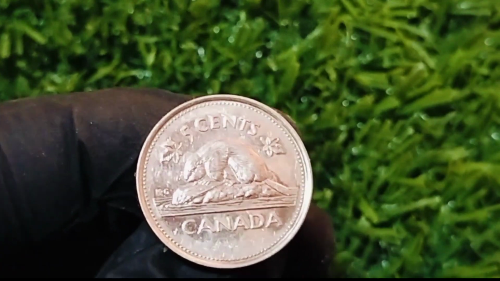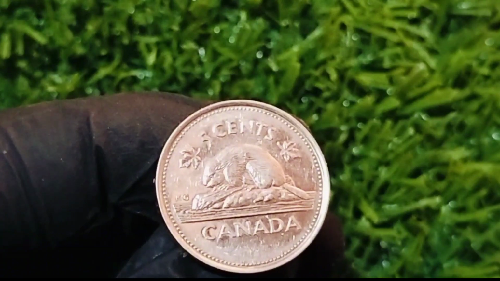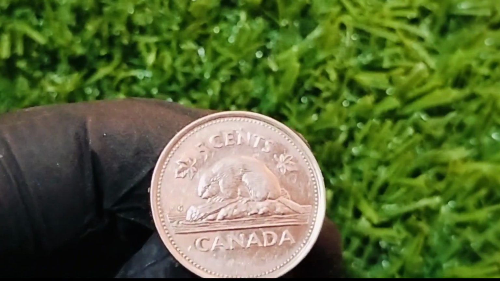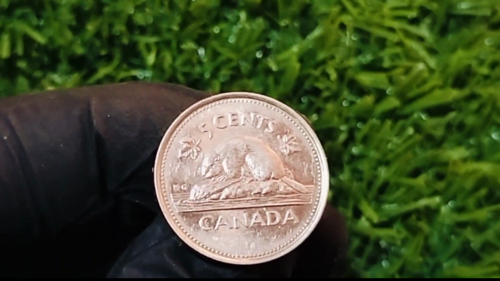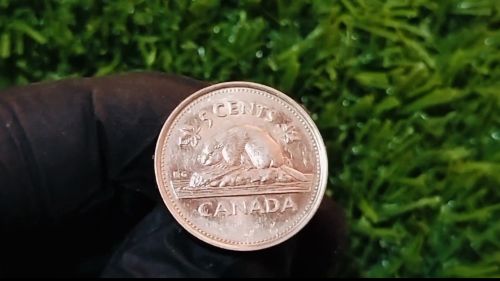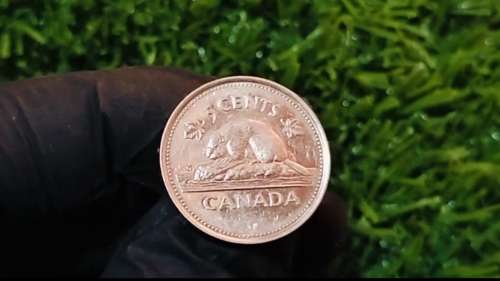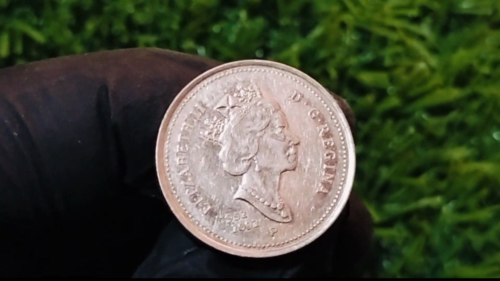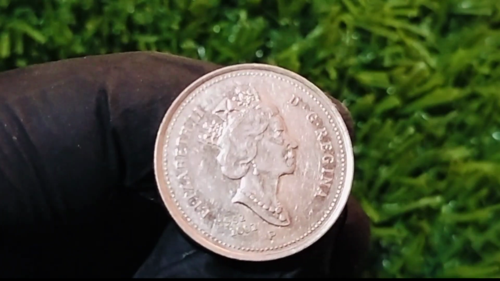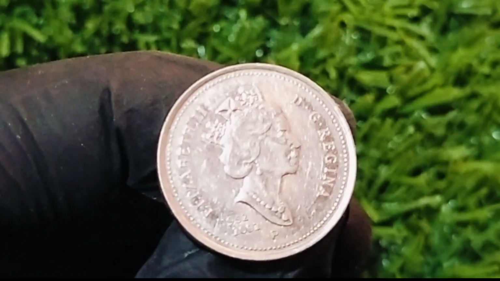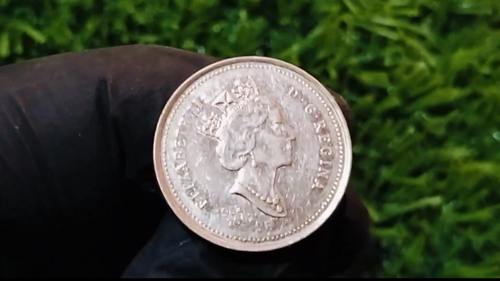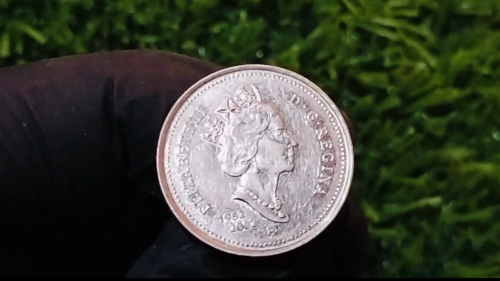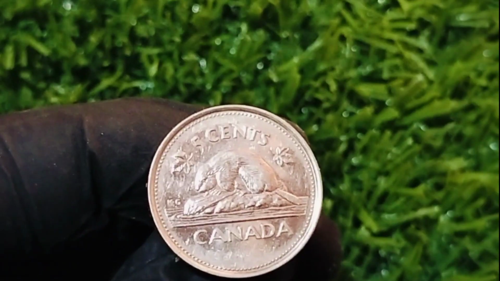The 2002 Canadian 5 cents coin, often simply referred to as the Canadian nickel, is a fascinating piece of modern numismatic history that reflects the nation's coinage evolution, its economic conditions, artistic design traditions, and its ties to both heritage and practical currency use at the turn of the 21st century. This coin belongs to the standard 5-cent denomination of Canada and was issued during the reign of Queen Elizabeth II, who was the ruling monarch of Canada at that time as part of the Commonwealth of Nations.